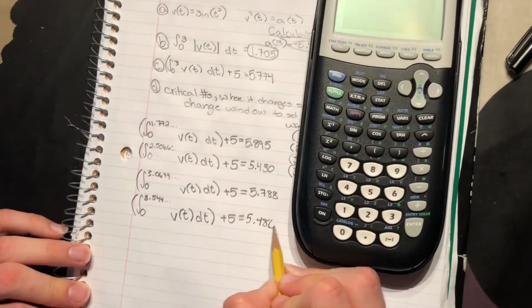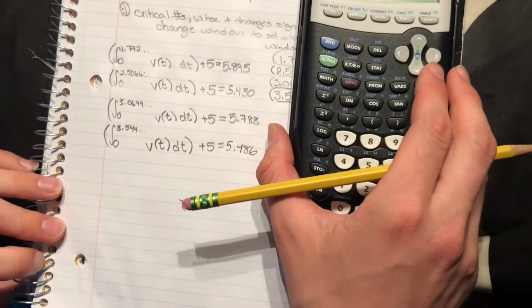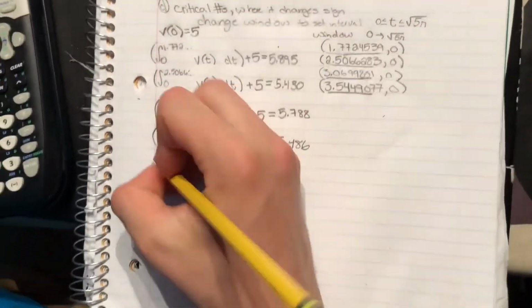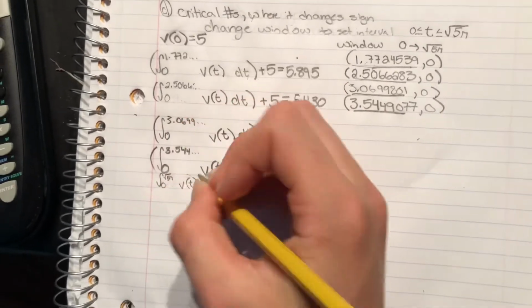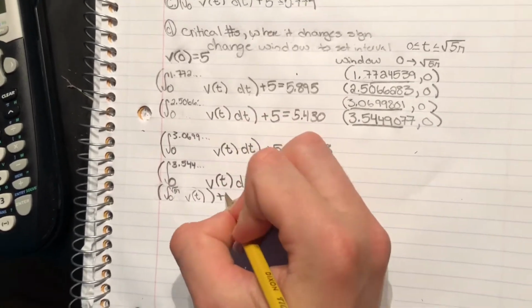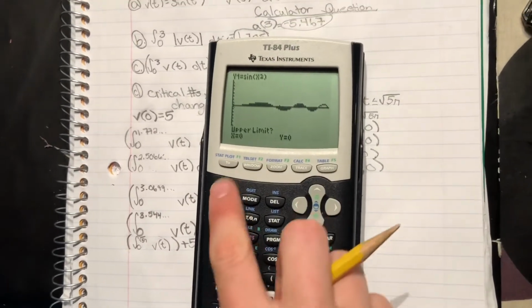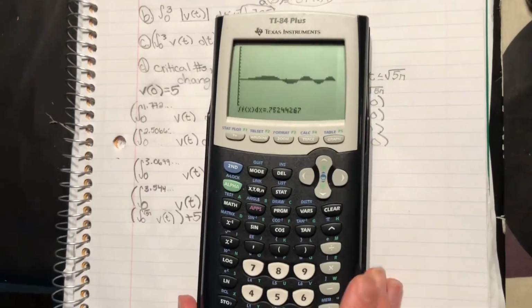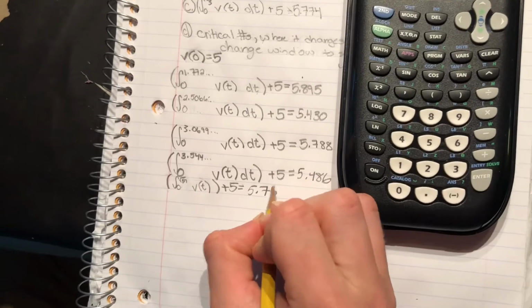So we have our numbers for our critical numbers, our position for critical numbers, and so now we're going to find our position for our endpoints. At 0, we know it's equal to 5. For the last one, we set up an integral between 0 and √(5π). Add 5 for our initial condition. And from here, we just see which number is the greatest, as in the farthest to the right.